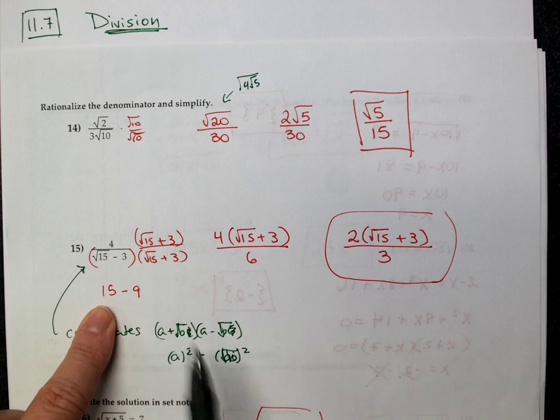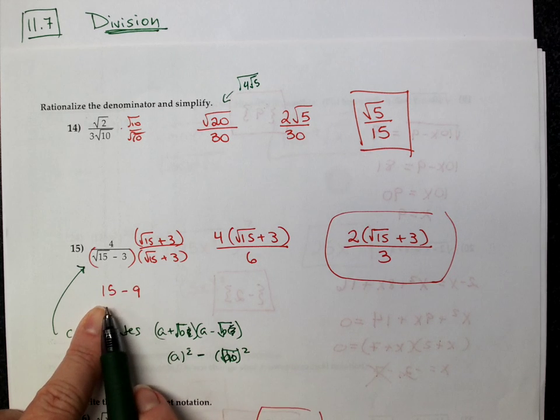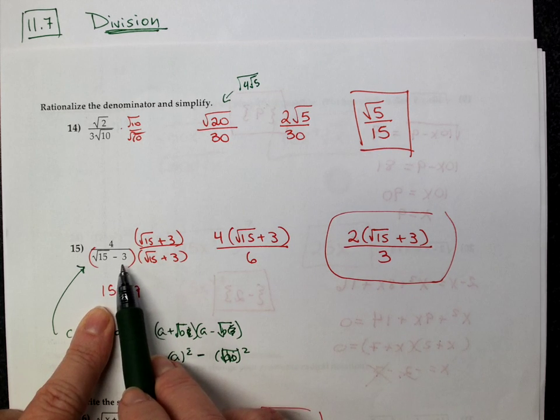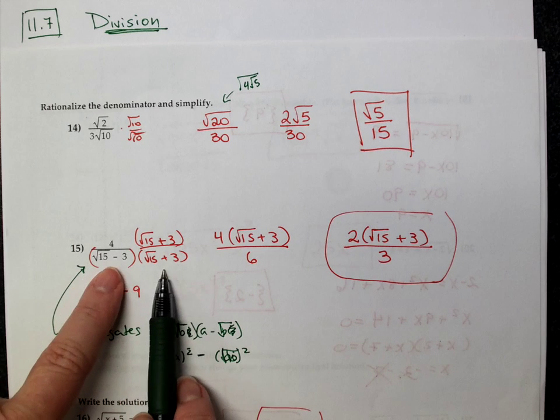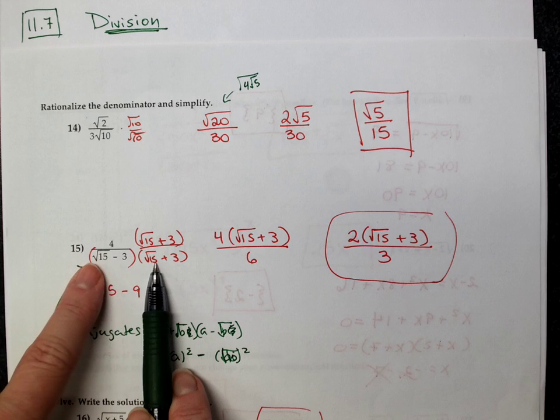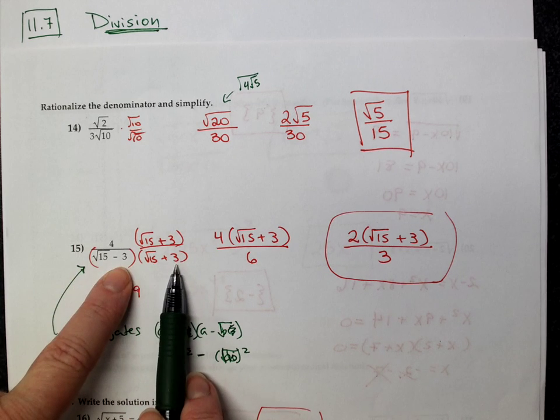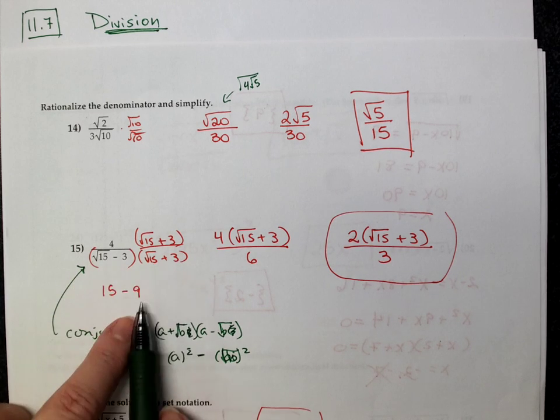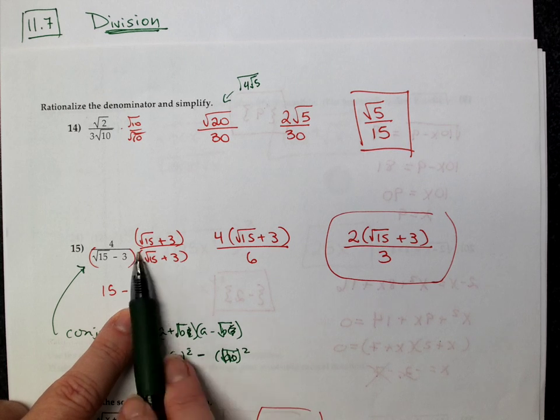Because a radical squared is just the radicand. But this is not a radical. So if this is conjugates, it's going to be the first term squared, first term times itself, which is just 15 in this case. And what's the second term squared? 9. 9, not 3. 9. It doesn't have a radical.